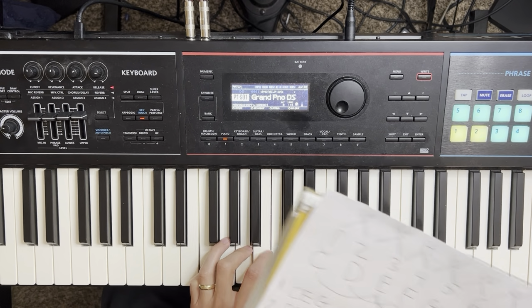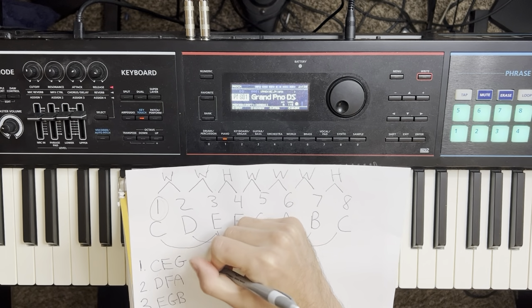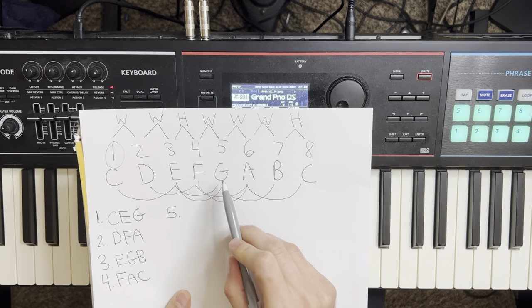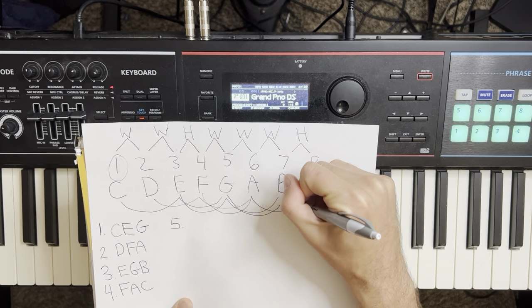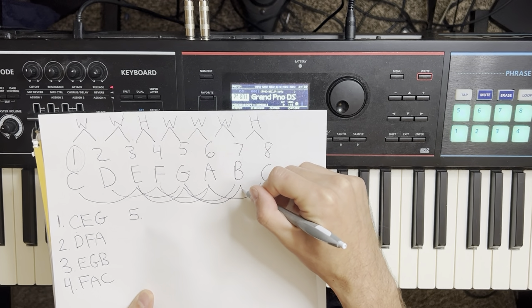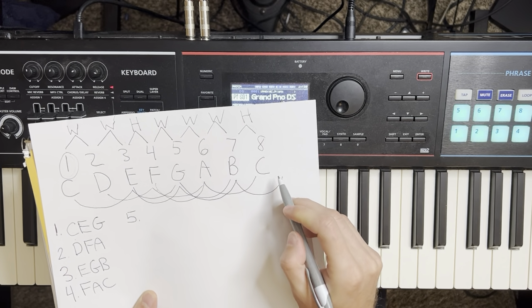We can keep this going. So now we get to our 5 chord. So here is 5. G is going to be our first note. Skip a letter, gets us to B. And then when we skip a letter after that, you see we run out of letters.